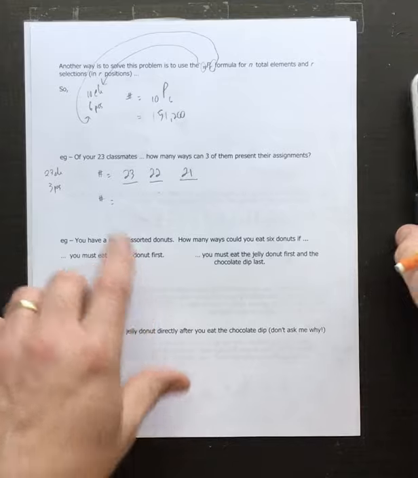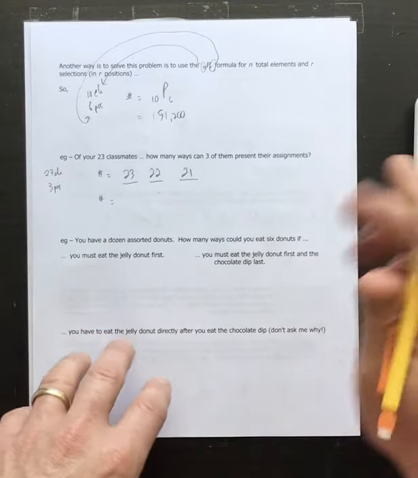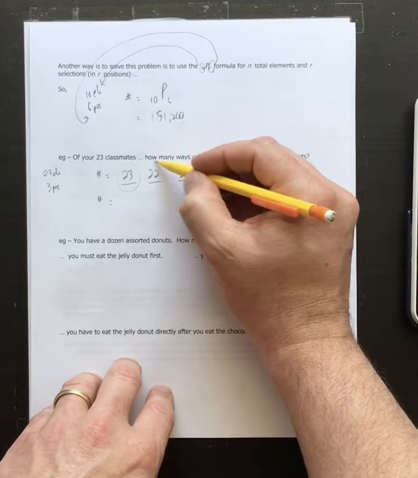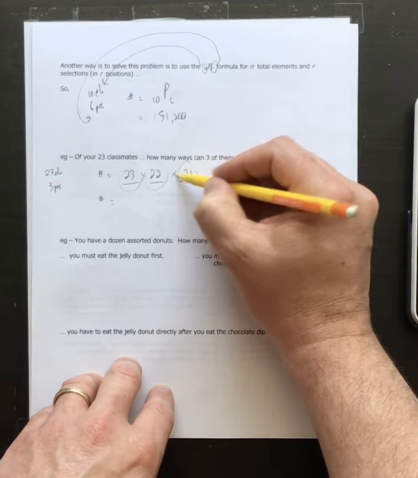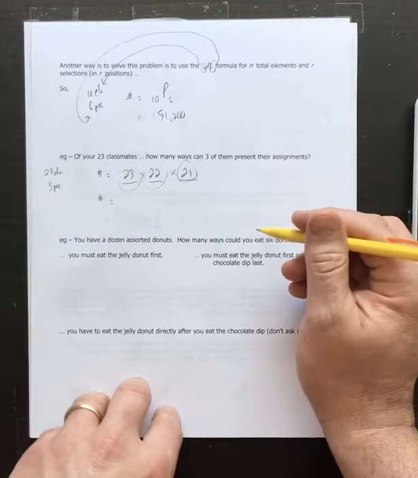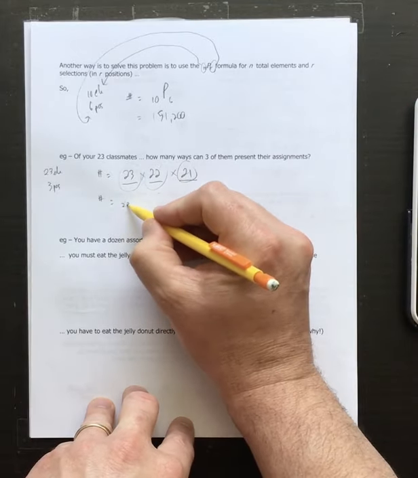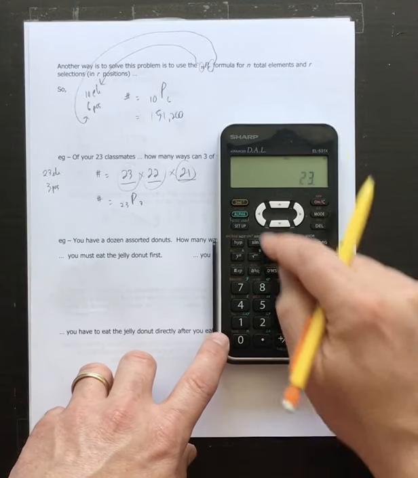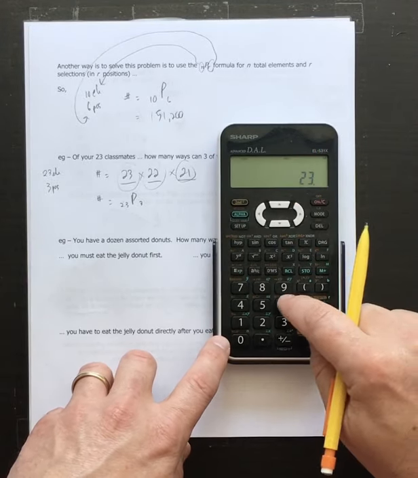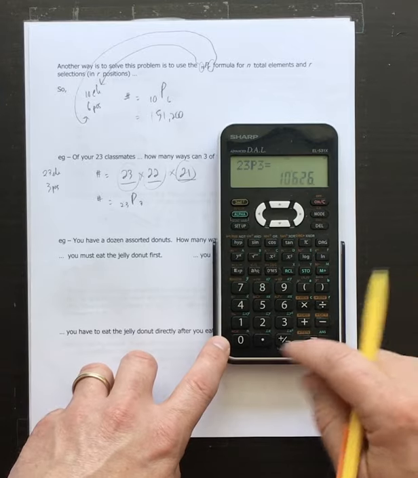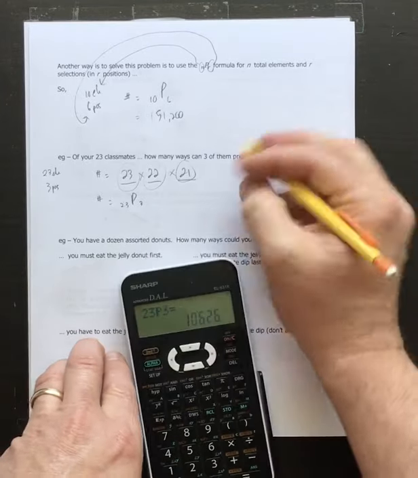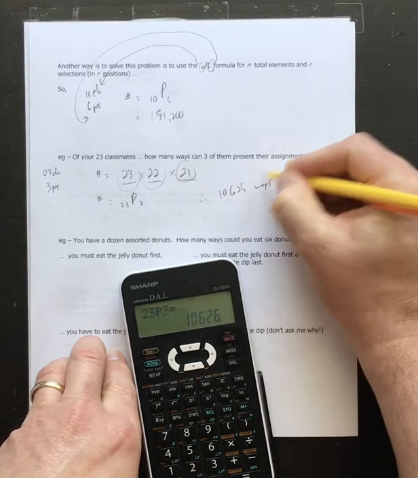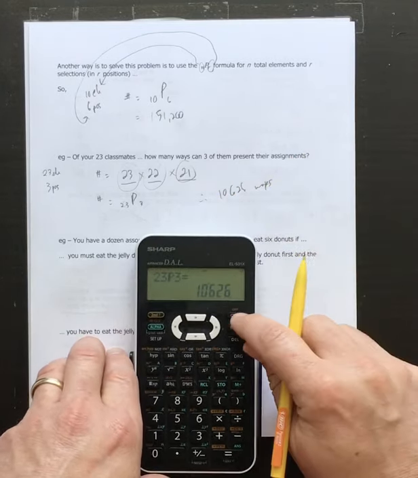And it's not too difficult for you to go 23 times 22 times 21. Remember, you're choosing the first presentation and second presentation and third presentation as a total of choosing the 3 presentations. Or we could write that as 23P3. Now 23P3 is a little bit easier. There's the P, there's the 3, and we get 10,626. So it's 10,626 ways for those students to present.